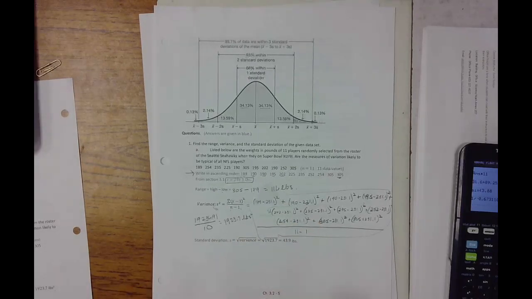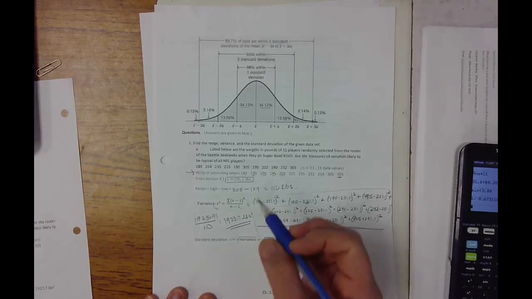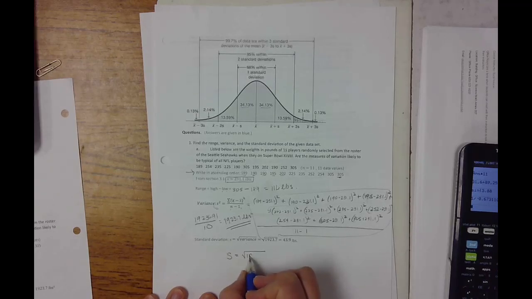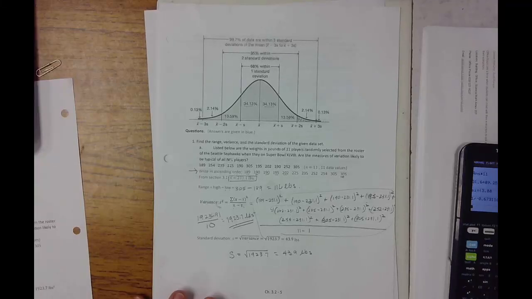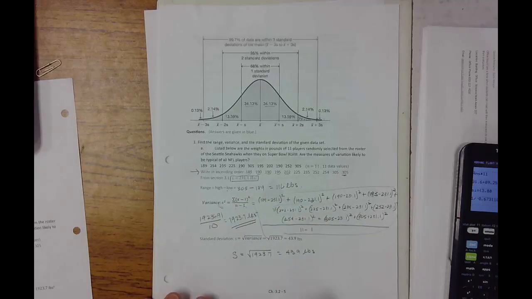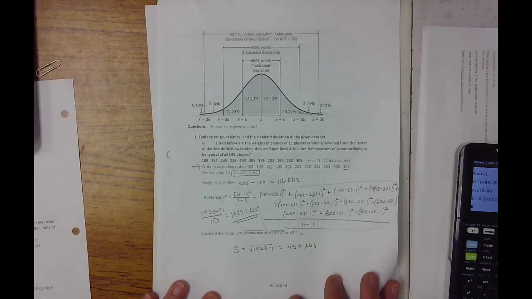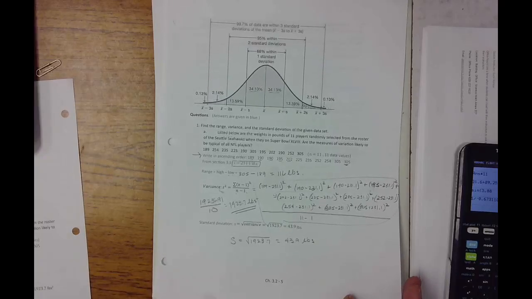After I find this amount, my standard deviation would be just the square root of this. So again, s is going to equal the square root of my variance, the square root of 1923.7, which is going to equal 43.9 pounds. All right, so again, that's how you'll find that for data sets. Remember, variance is s squared, and the standard deviation will be just s. Can I have you go ahead and write down the answers and come back to them, just so you've got the numbers written down? Okay, perfect.